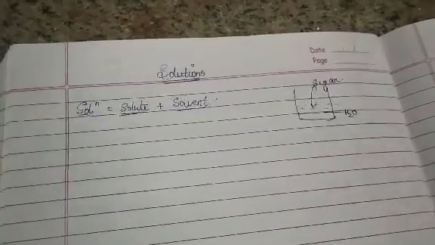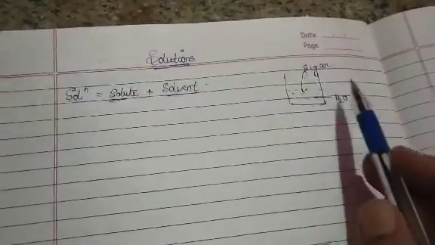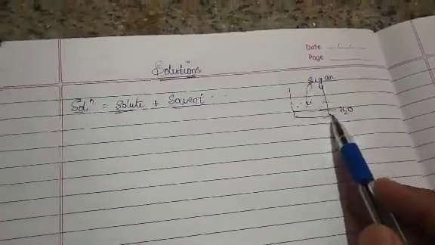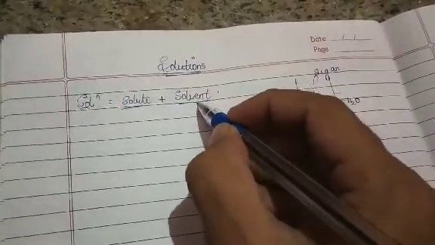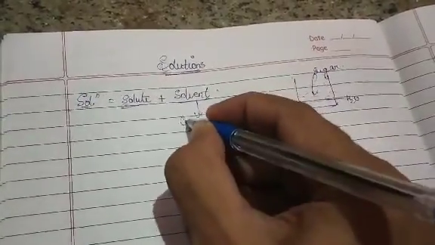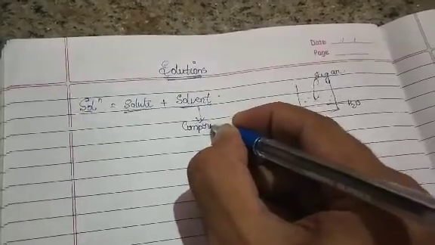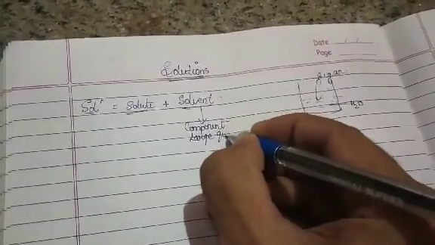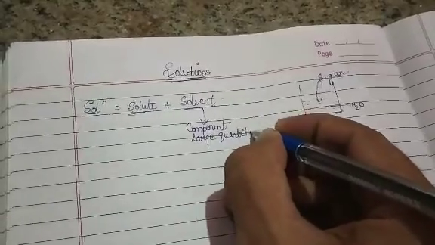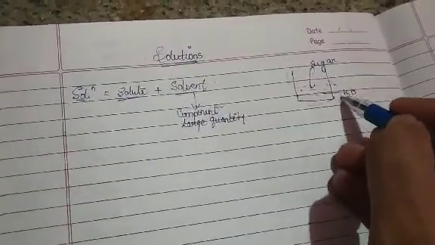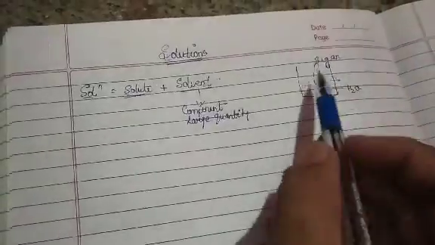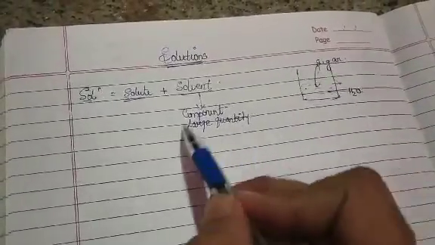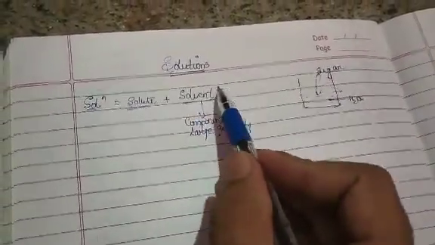Remember guys, the solvent means the component which is present in a large quantity. So what do you mean by solvent? The component present in large quantity. When you are considering the sugar, the quantity of the water is more. So such a component which is in large quantity is called a solvent.